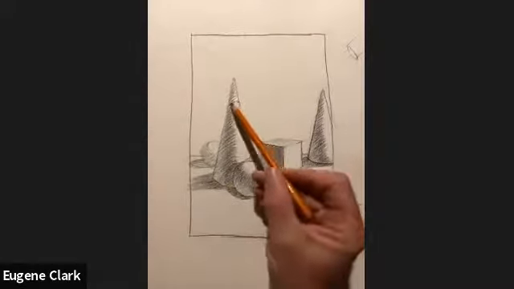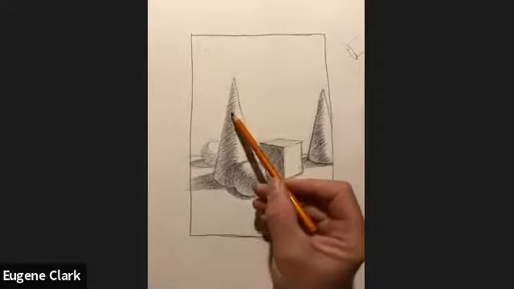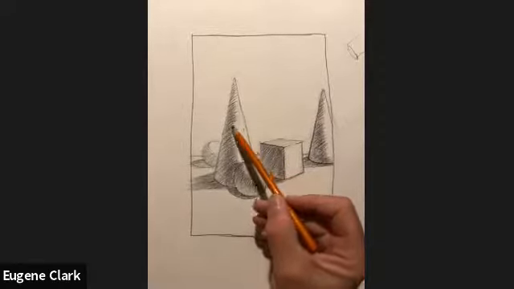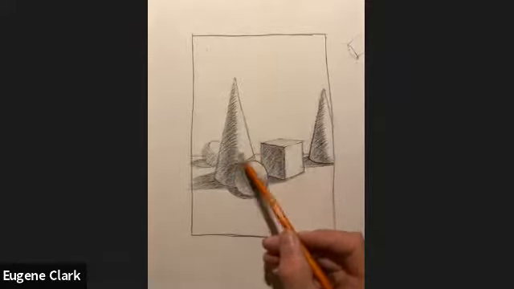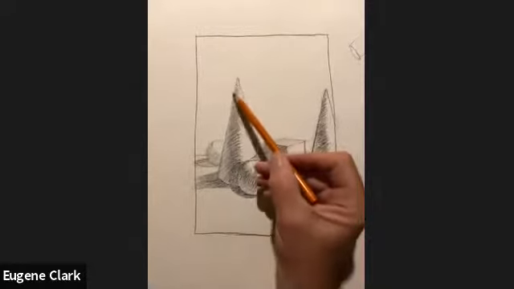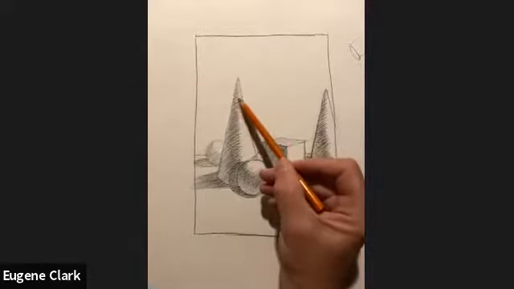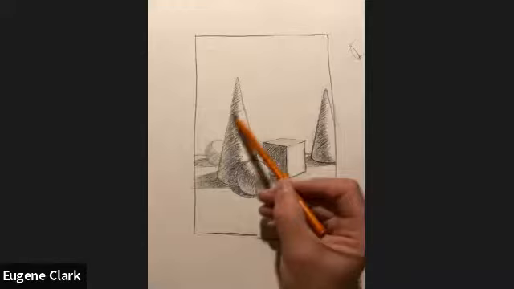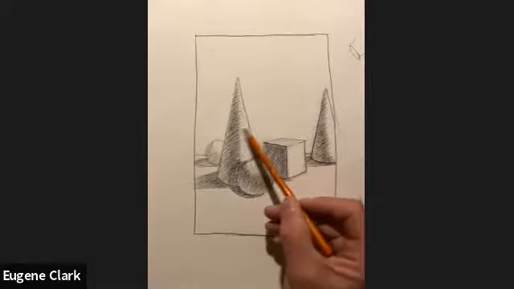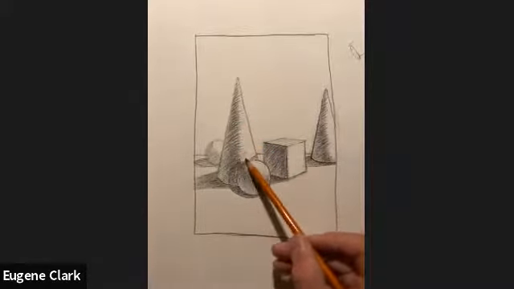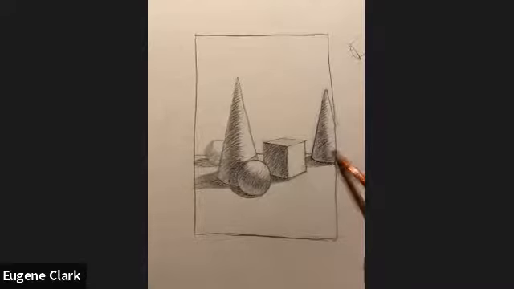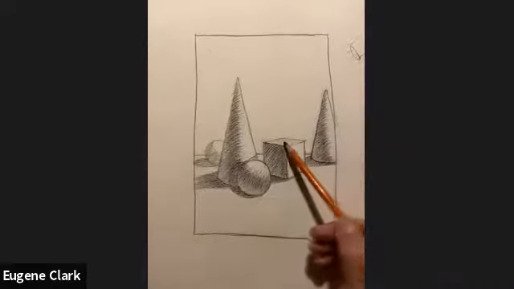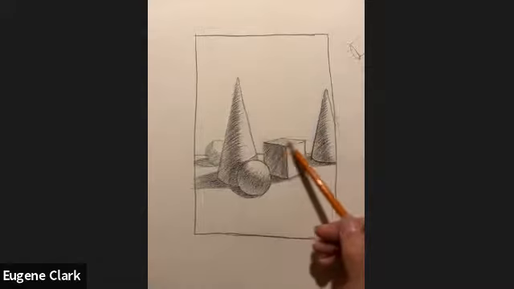Let's add a little bit of indirect light into our cone. So the indirect light is always darker than the direct light, but never as dark as any parts of our core, reflective light, or cast shadow. We'll add some indirect light over here. We already added some indirect light on top of the box right here.